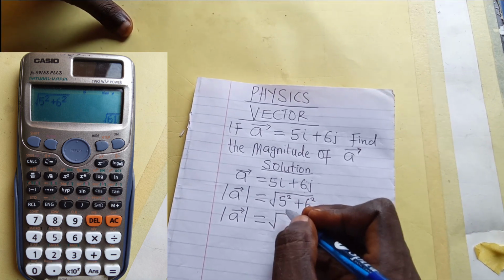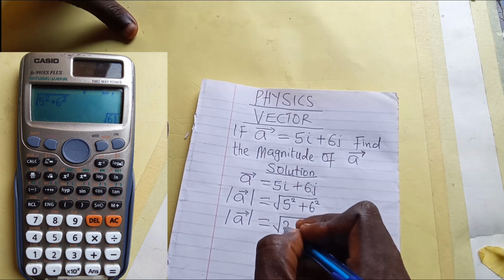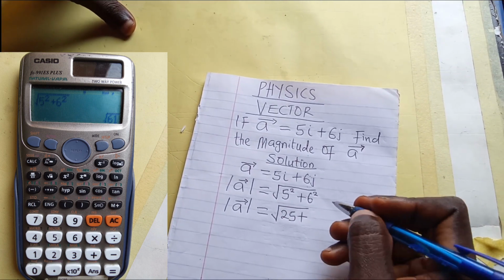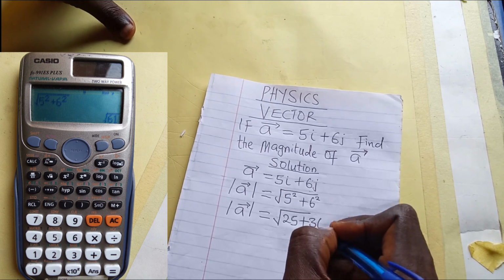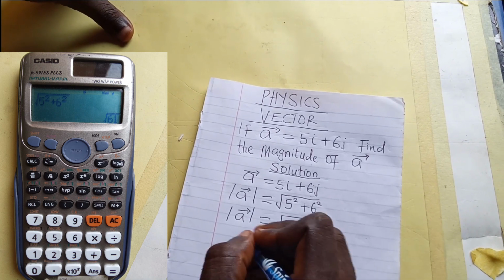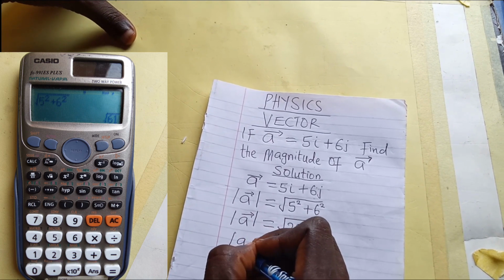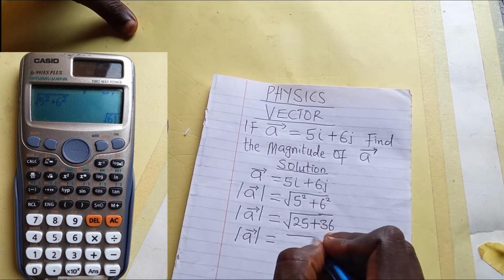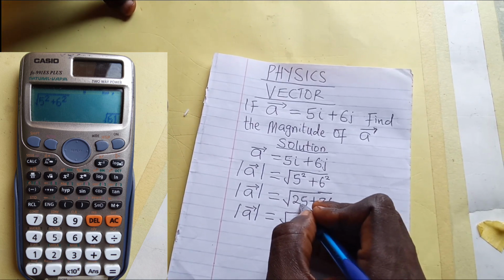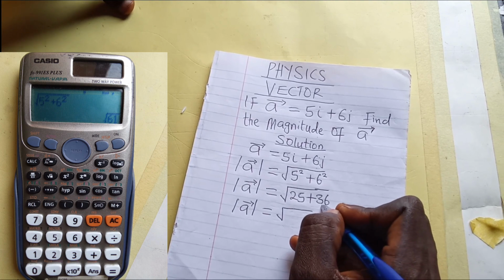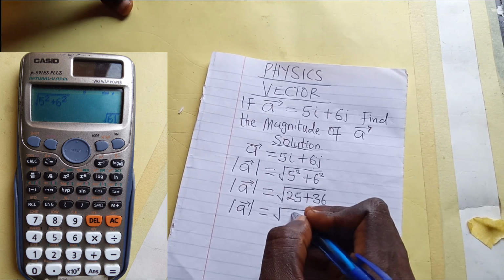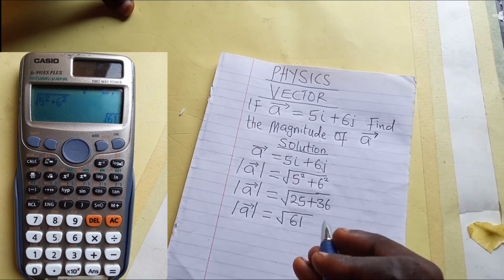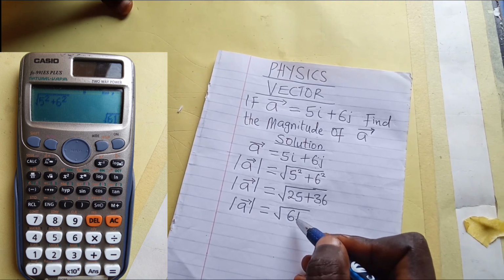5 squared simply means 5 times 5, and that is what? 25, plus 6 squared simply means 6 times 6, that is 36. So magnitude of vector A equals the square root of 25 plus 36, that is equal to what? 61.